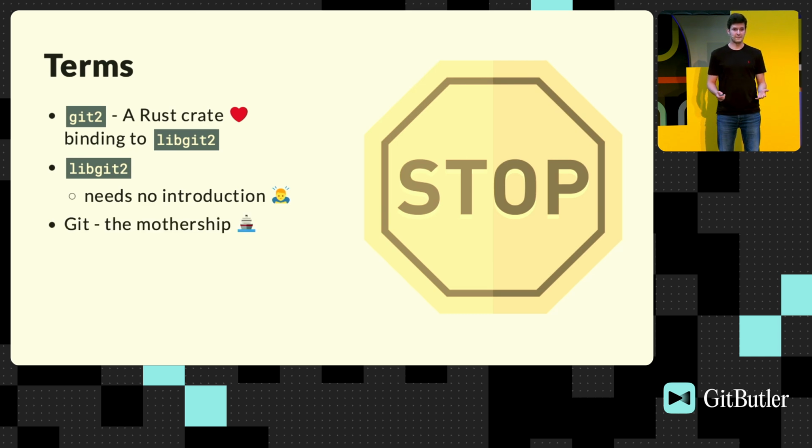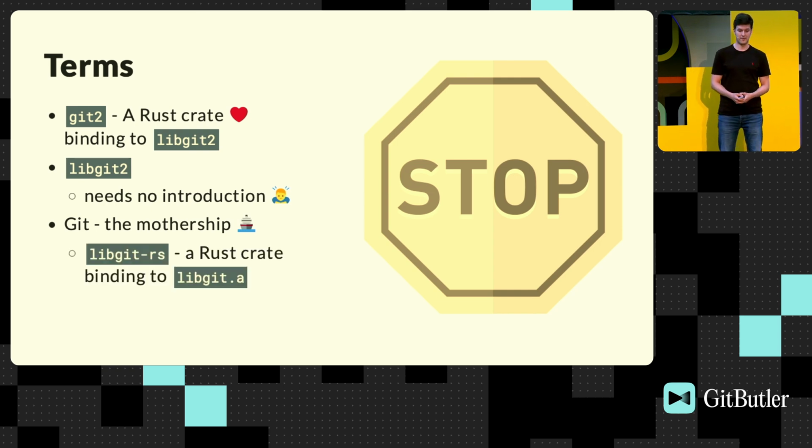Then there's Git. When I say Git, I usually mean the mothership, the main project. And now, as we just learned, there's also libgit.rs, which is the Rust crate that binds to libgit.a, which is the libification. I'm not going to talk about that. Mostly when I say Git2, I mean maybe libgit2. It's synonymous to me, nearly.